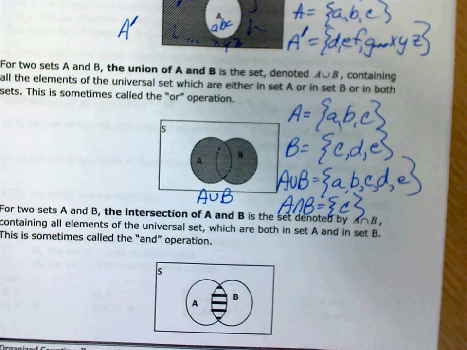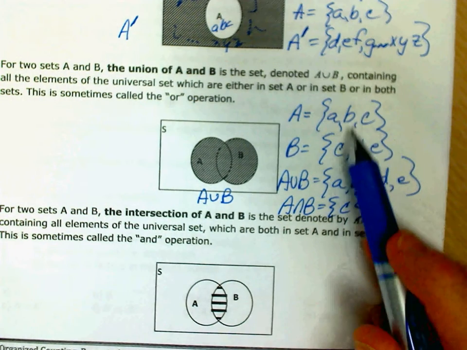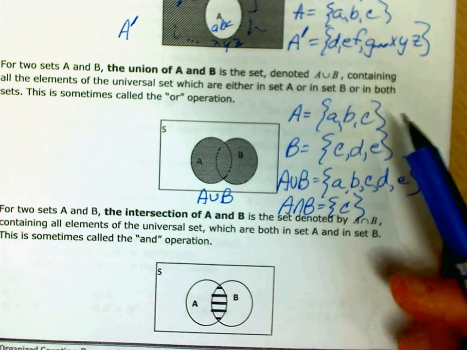So is A union B basically A plus B minus A intersect B? Yeah, you just list them once. Everything is just listed once, because if you just add these two together, C is counted twice, so you have to subtract C. Absolutely.